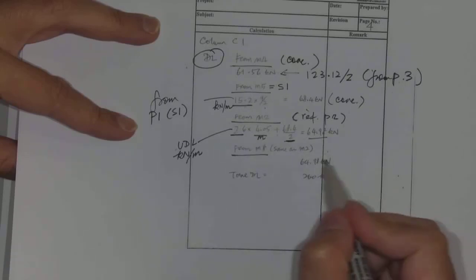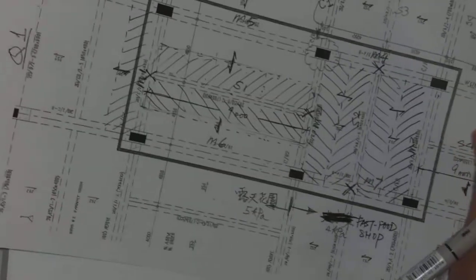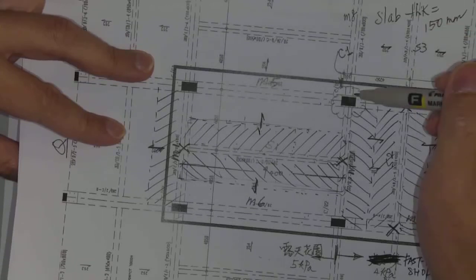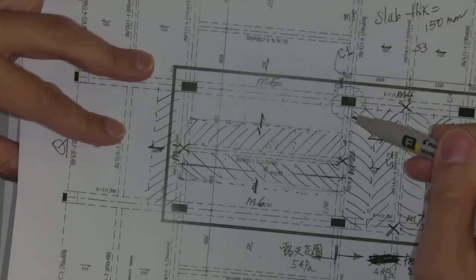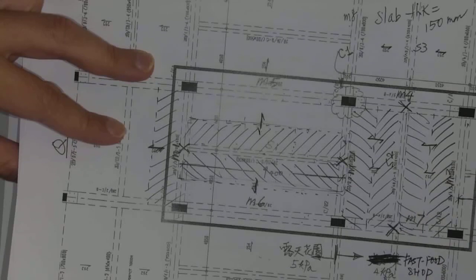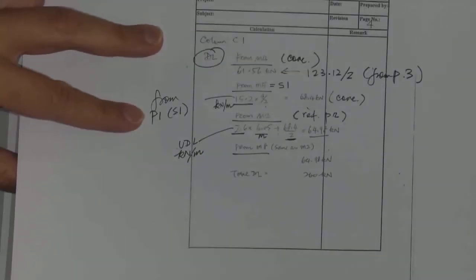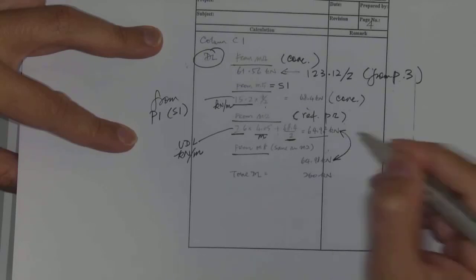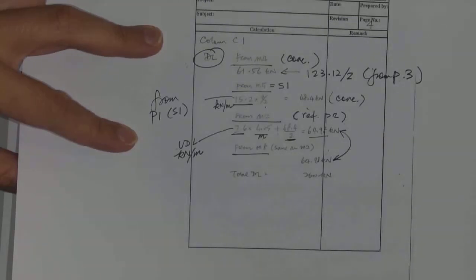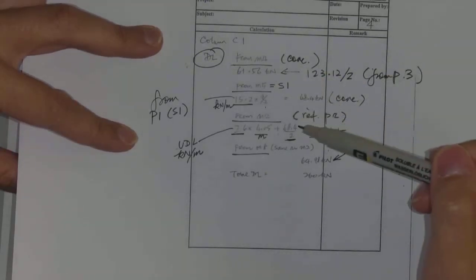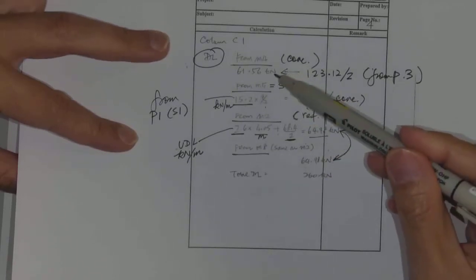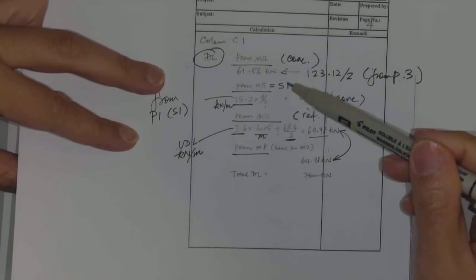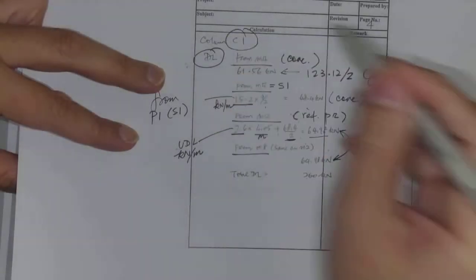M8 同 M2 一樣。M8 in terms of loading is exactly the same as M2, so I don't need to repeat. I just copy and paste this number. Now all these four numbers can be added because they are the same concentrated load acting at the same location, C1.